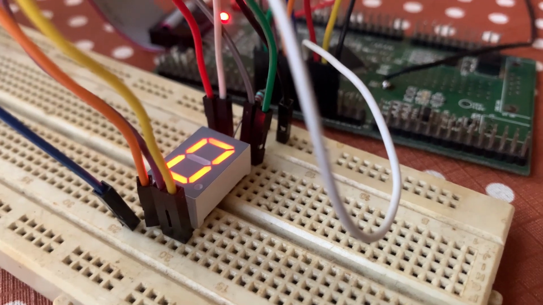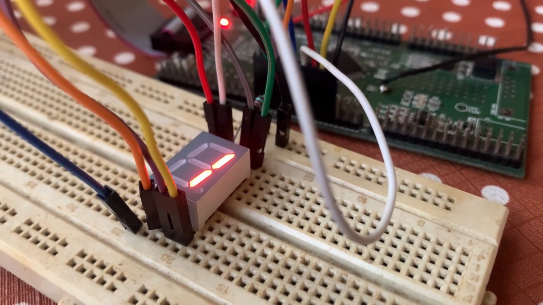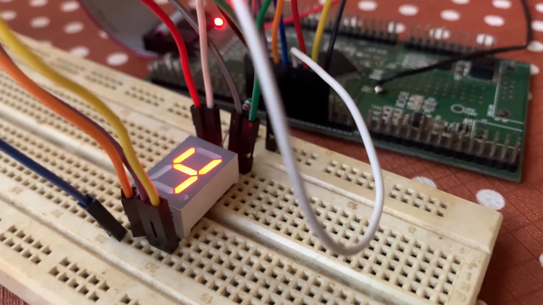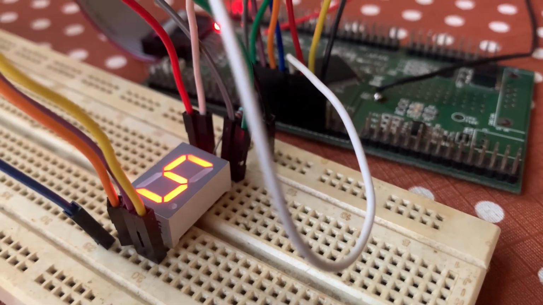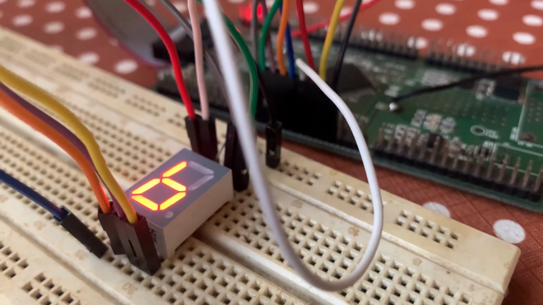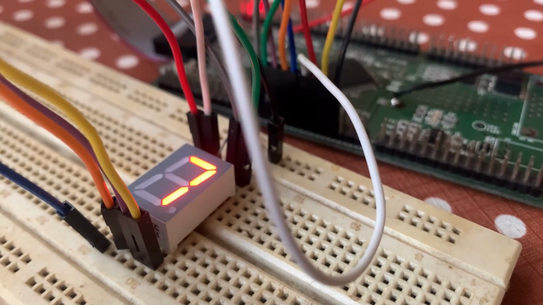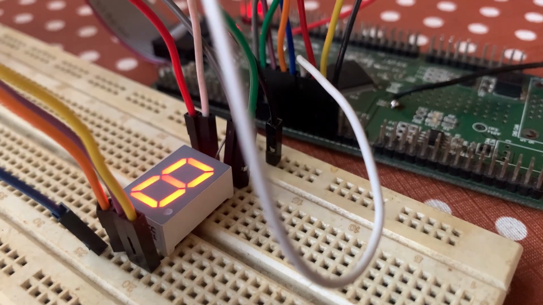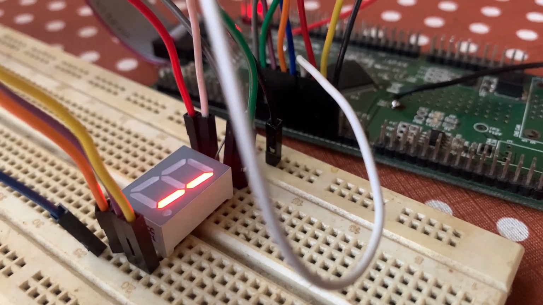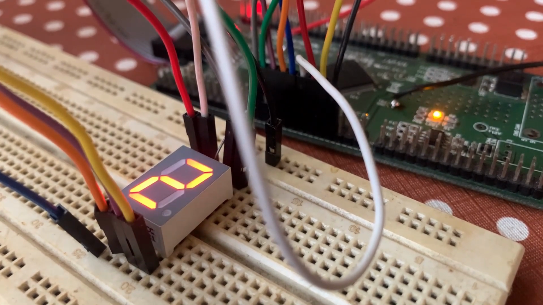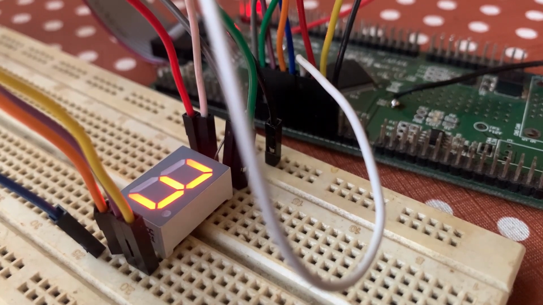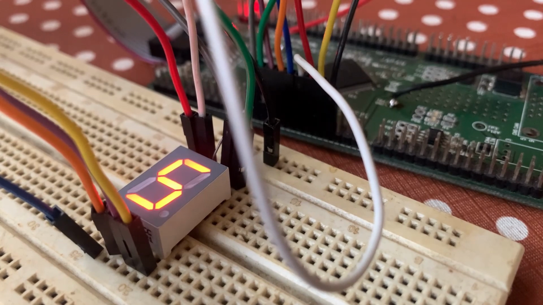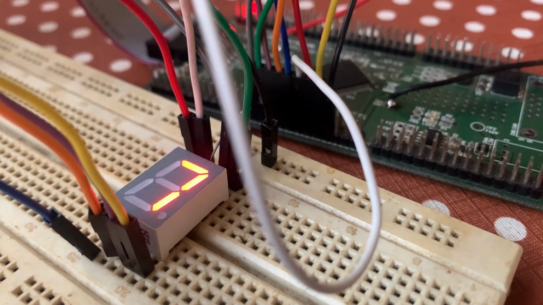So here you can see this is the output that I got in the hardware. The numbers from 0 to 9 are being printed in the 7-segment display as per the logic written in the program. So we successfully interfaced a 7-segment display, that is a common cathode type 7-segment display, with our Renesas RL78 microcontroller for printing numbers from 0 to 9.